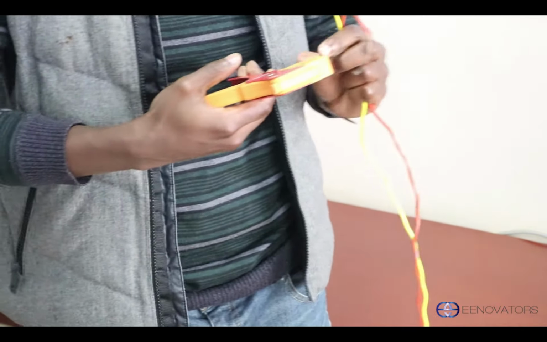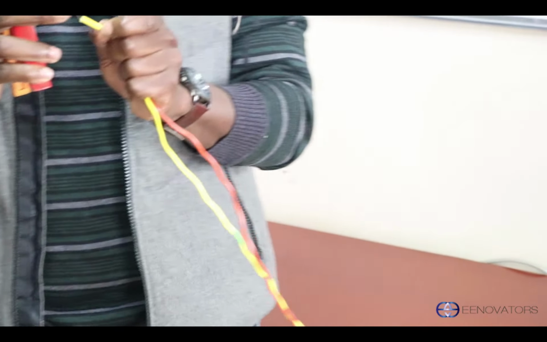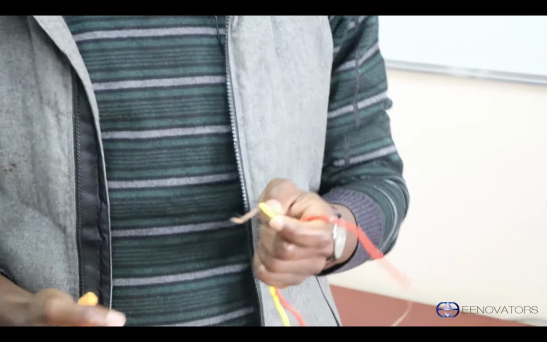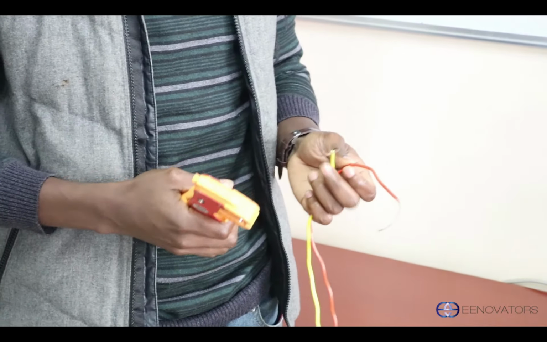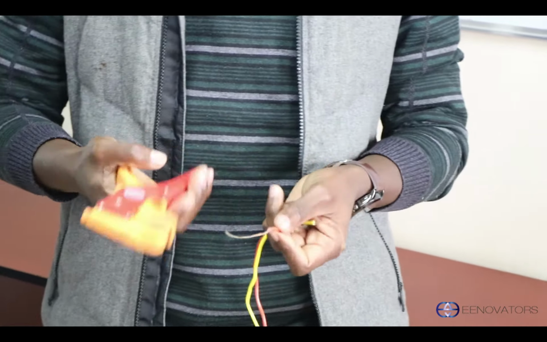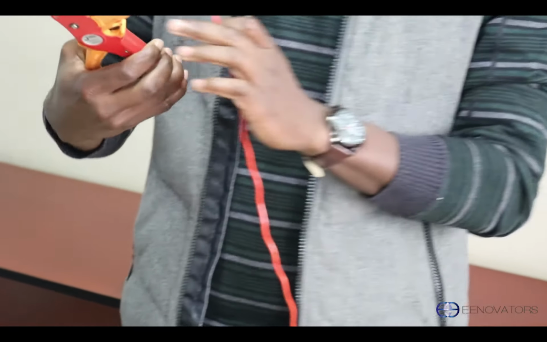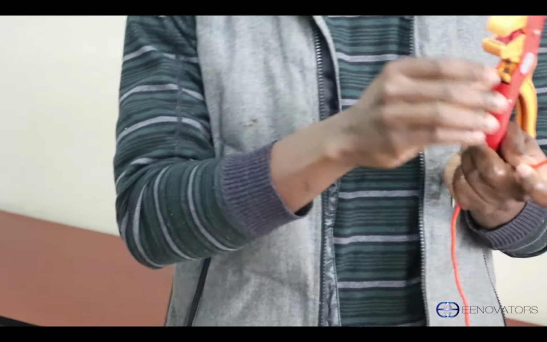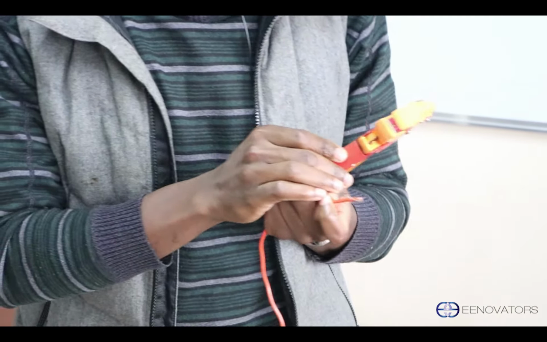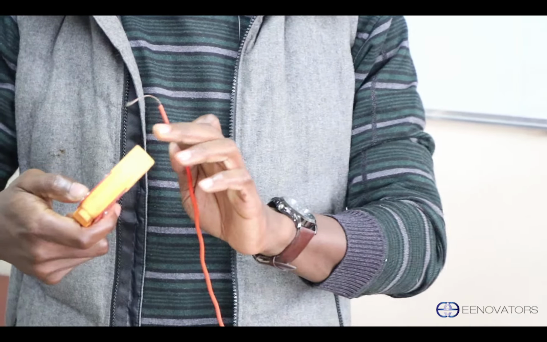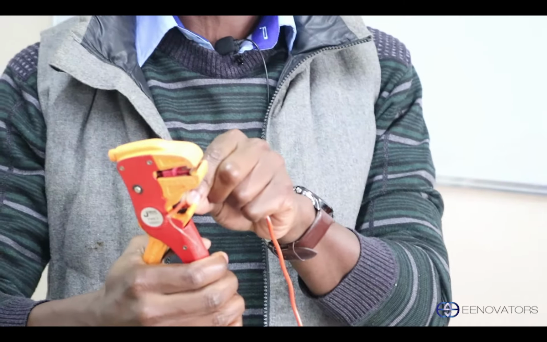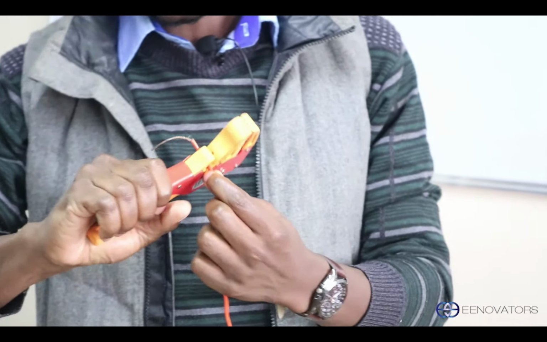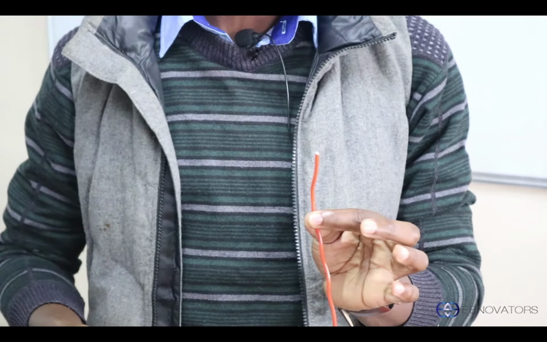So it has two functions. It can remove the plastic part on the cable, and it can also be used to cut the cable in case it is too long and you don't need to use all of it. If I want to strip or cut this wire, for example, it has two parts. There's one part here with very sharp blades, and another part here. If I want to cut, I just put the cable in these blades, press it, and the cable will have been cut.